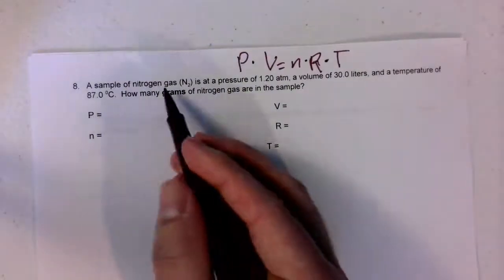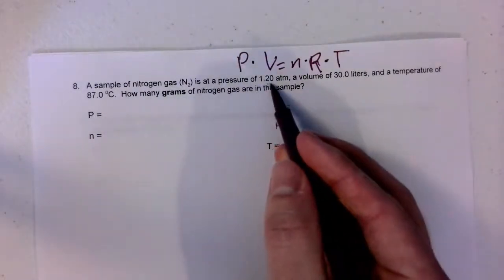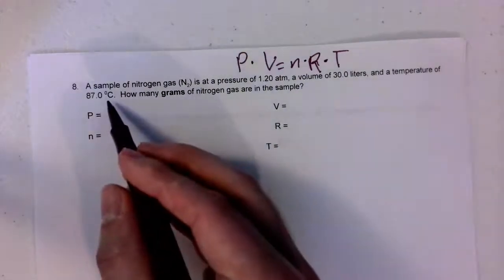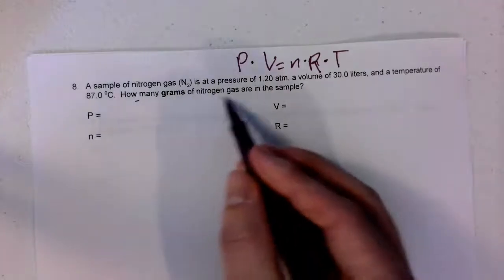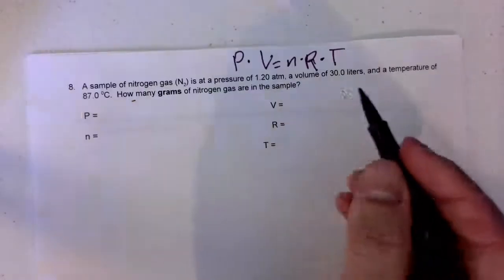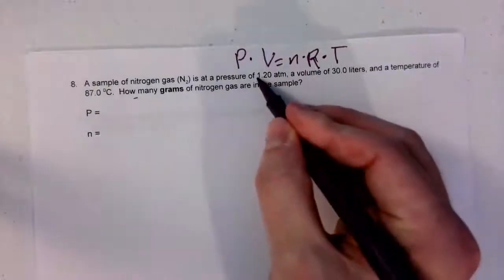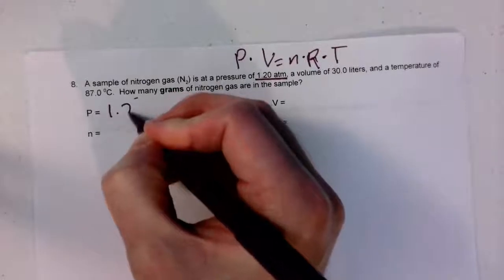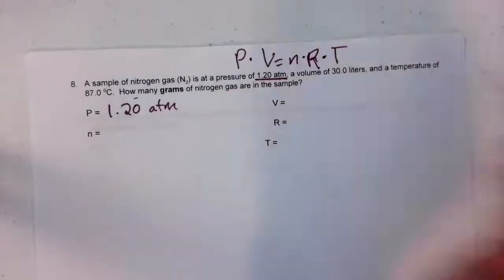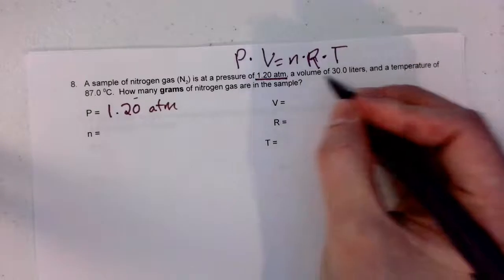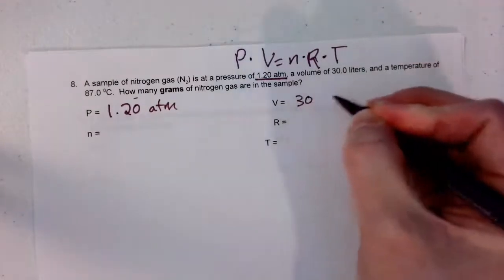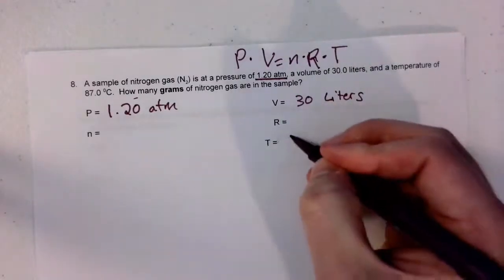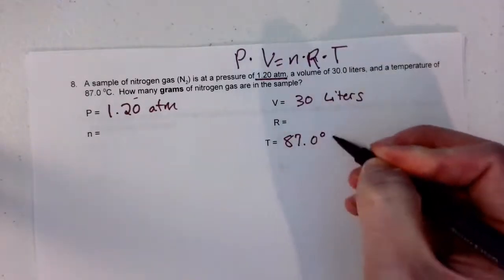Alright, so it says a sample of nitrogen gas is at a pressure of 1.20 atm, a volume of 30 liters, and a temperature of 87 degrees Celsius. How many grams of nitrogen gas are in this sample? Alright, so let's read this again. It says a pressure of 1.20 atm. So P, the pressure, is going to be 1.20 atm, which stands for atmospheres. A volume, which is the V, of 30 liters, and a temperature of 87.0 degrees Celsius.